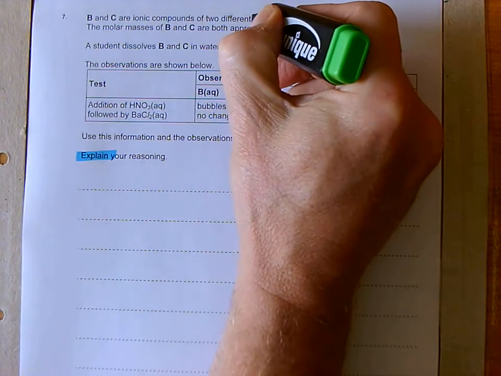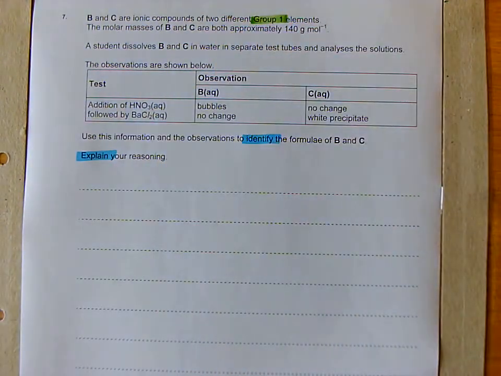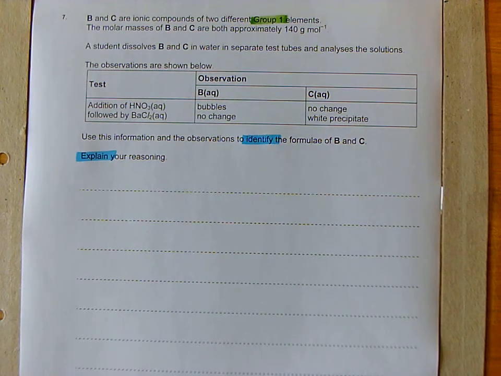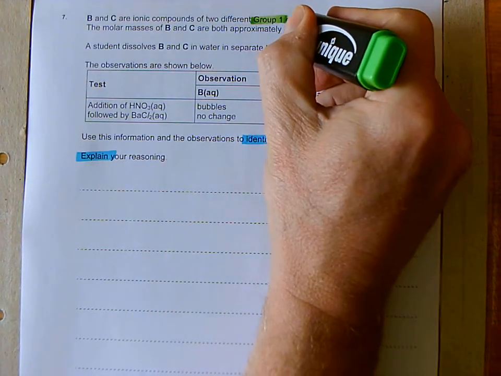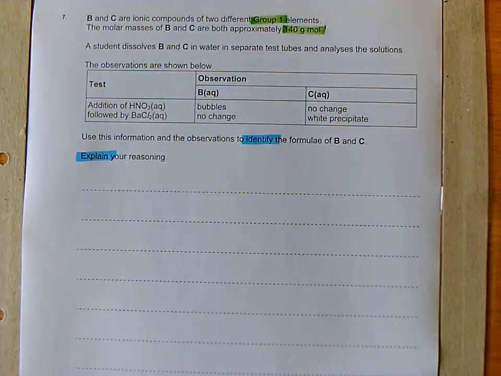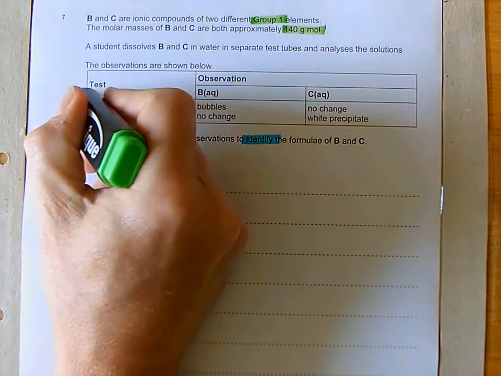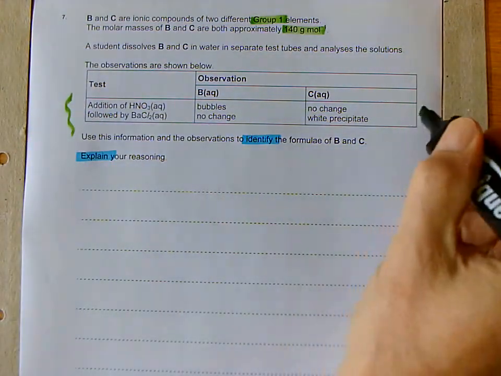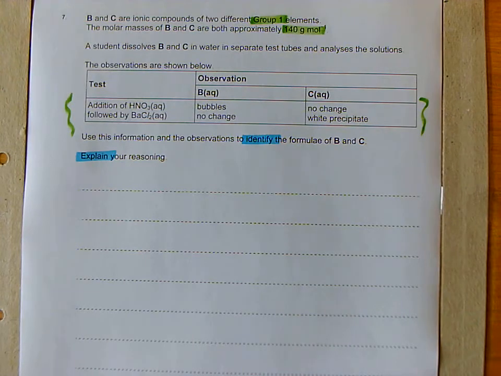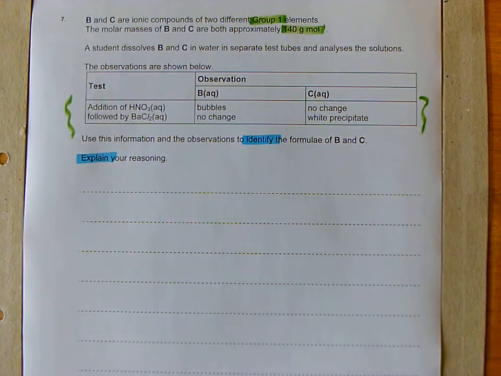First of all, they are group 1 elements, that's going to be important. So we are talking about compounds of sodium, lithium, potassium, or one of the more exotic group 1 elements. Tells us what the molar mass is, so no doubt that will be important to us at some point. And then obviously what's key is the data in the table in terms of what happens when we do those two tests.